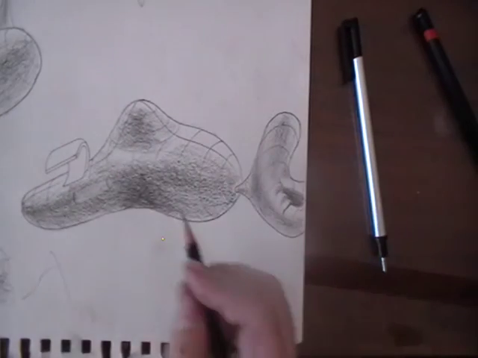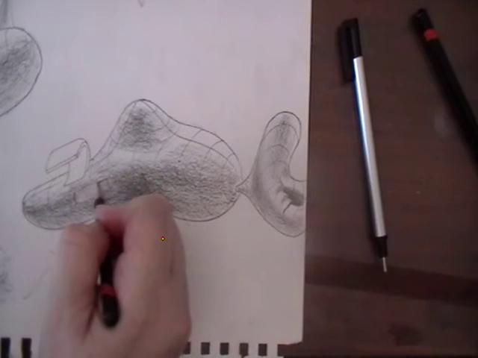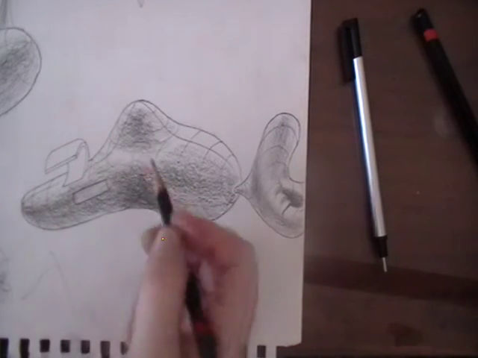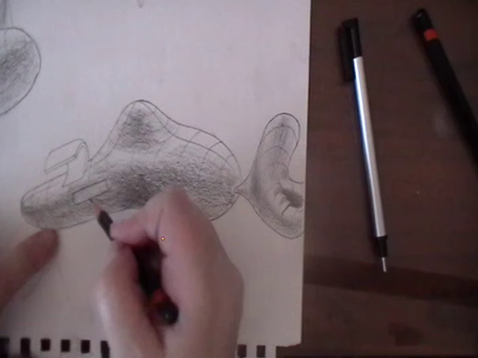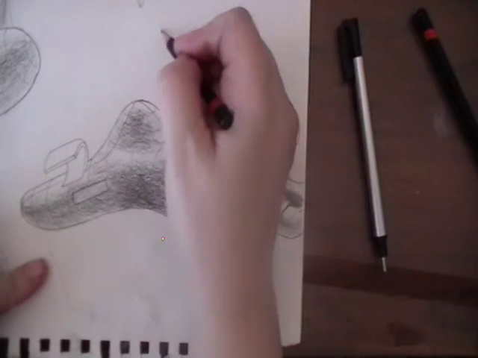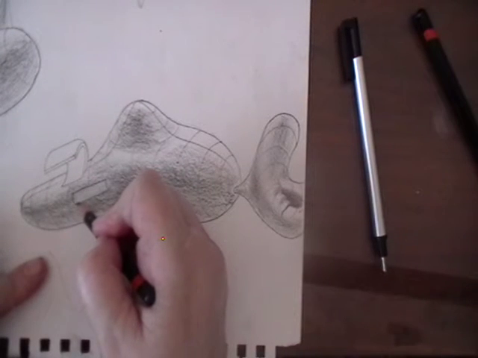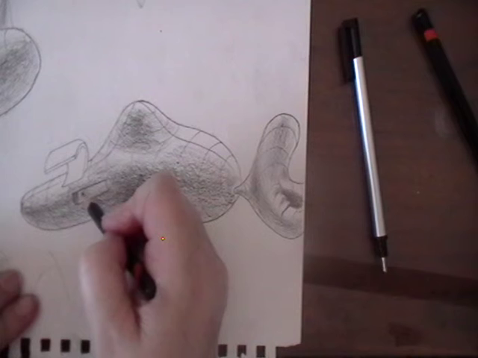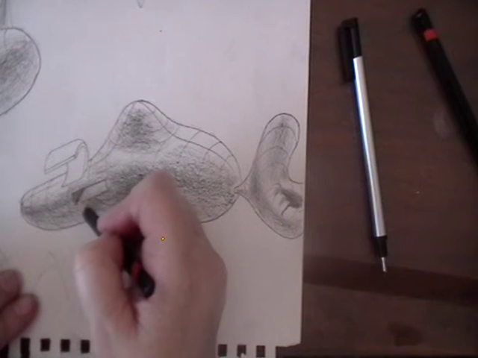So these edges, it's going to be a hole, but I still have to keep the correct contour. Okay, so I have a nice little hole there. That's going to be a one-dimensional hole. So if there's a vanishing point here, it's going to go all the way through. It's going to be dark in there, so I'm going to go ahead and make it really dark on the side.